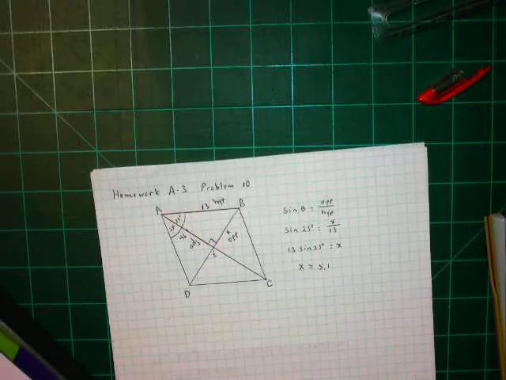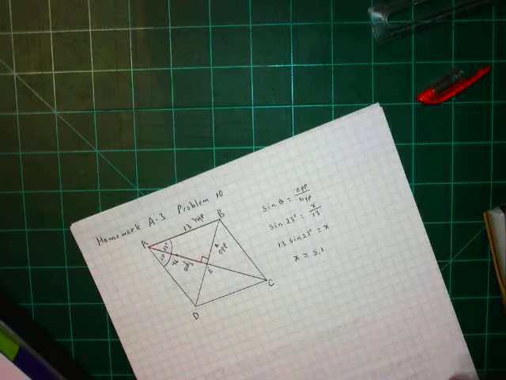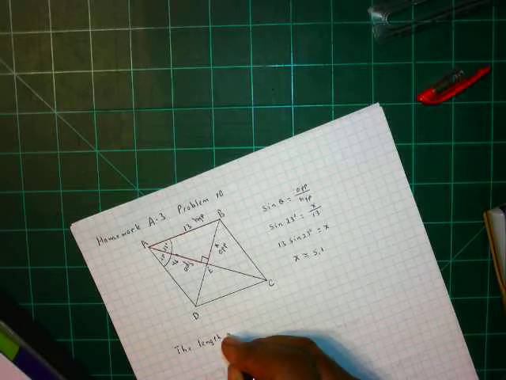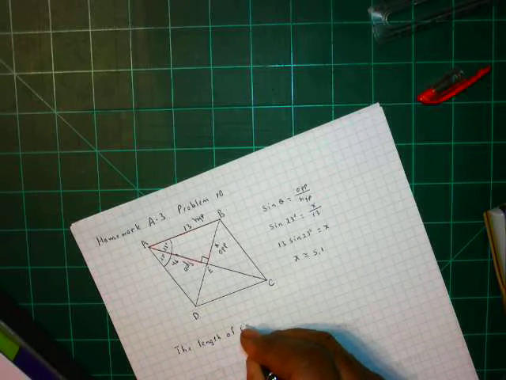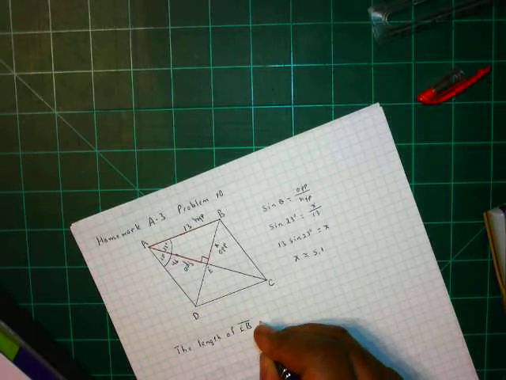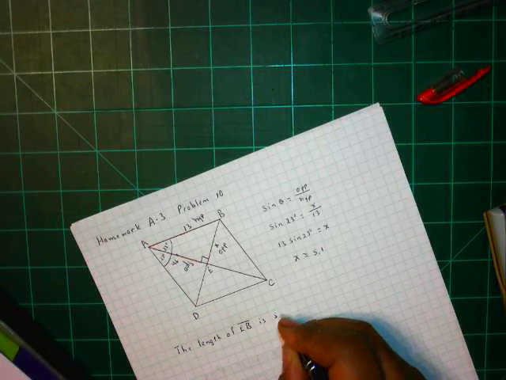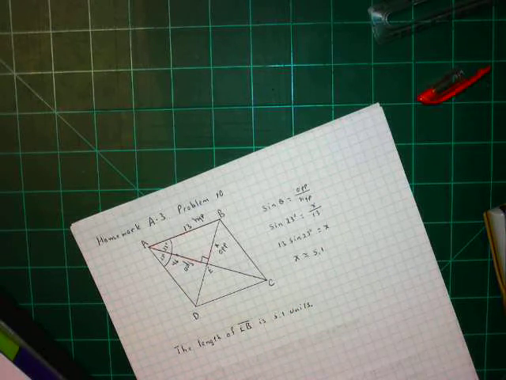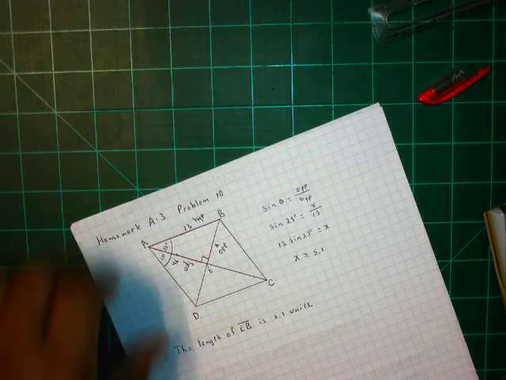And let's answer the question. The length of EB is 5.1 units. And we're done. Take another look at this.